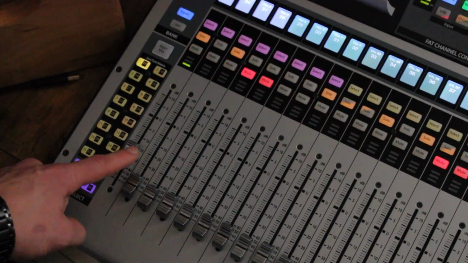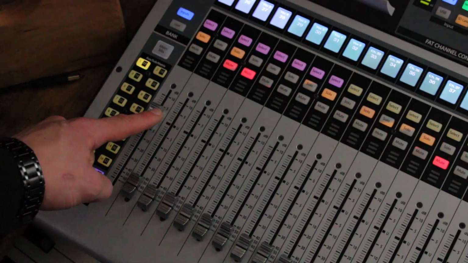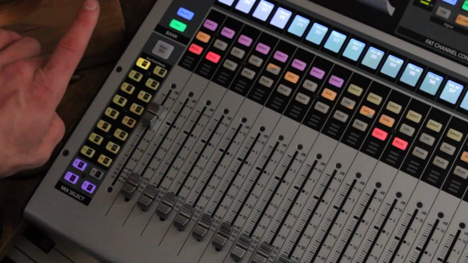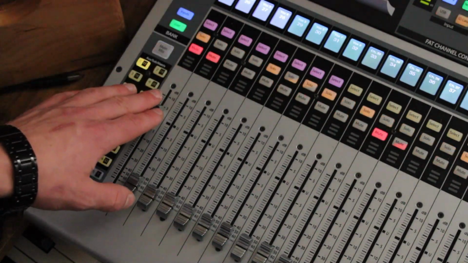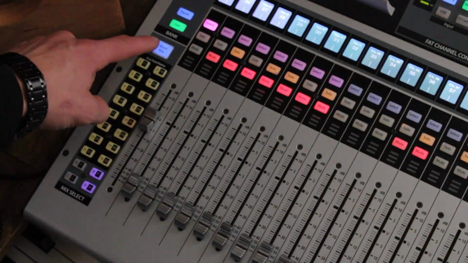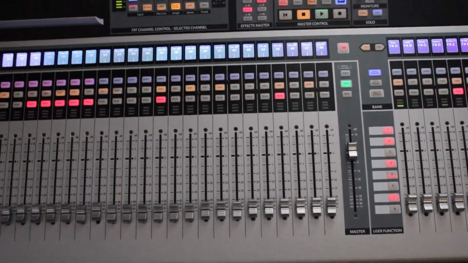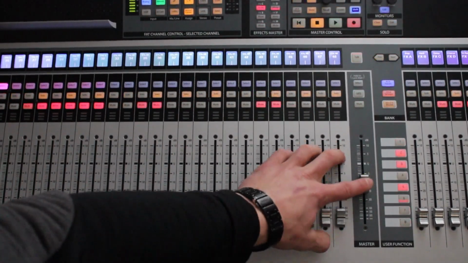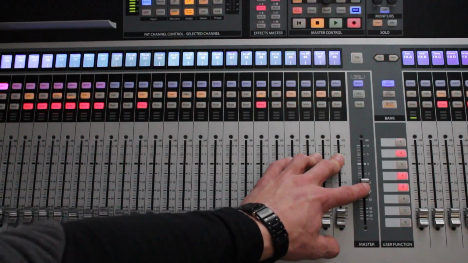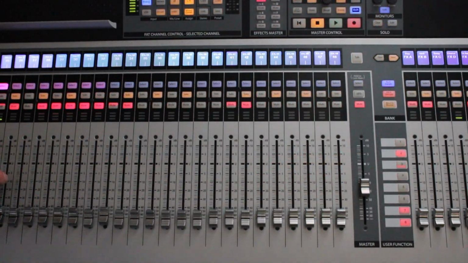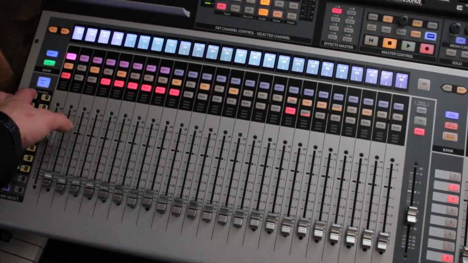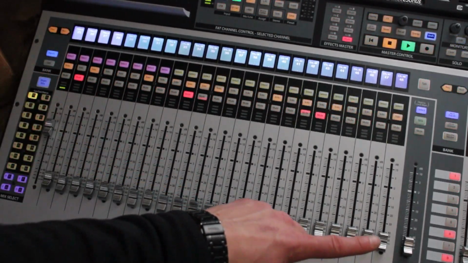If I turn that up, that means I'm going to be hearing this channel coming out of the speaker that it's plugged into in the back. If we want to get back to our main mix, which is the main right and left, we click main mix, and now we see that this fader is for our main right and left. Now if I change the position of this fader and go over again and click mix 1, I'm going to see that the fader changes position.